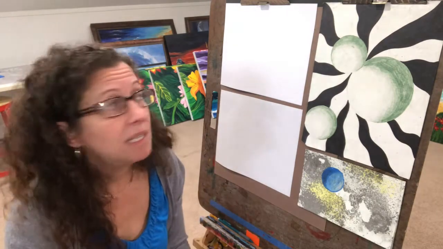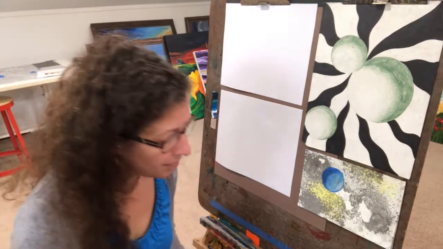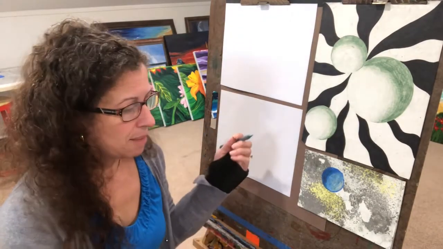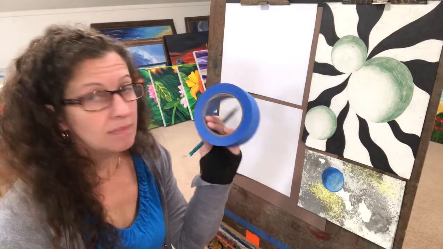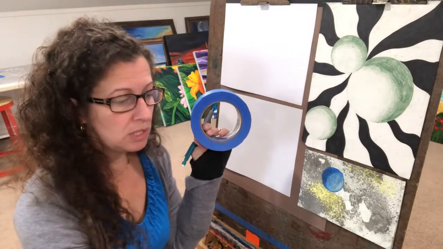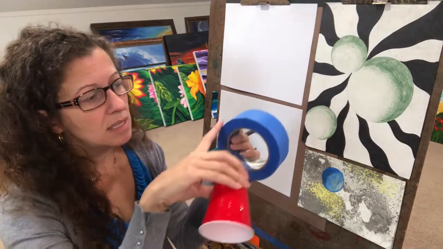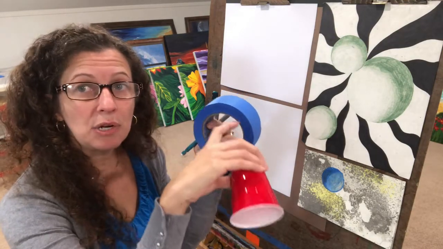And all you need is a piece of paper, regular paper, whatever you have, and a pencil, and maybe any object in your house that is round, because we're going to be using circles today. So I have one size, the outer part of the tape roll. I have another size, the inner part.